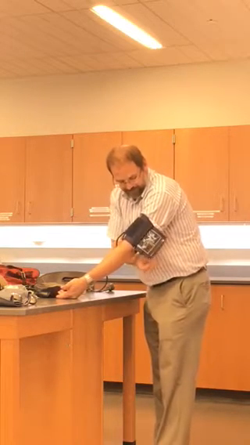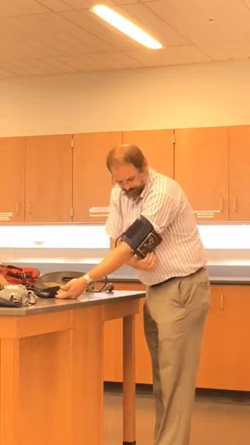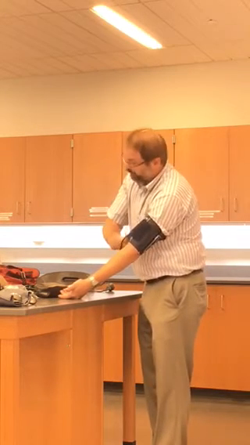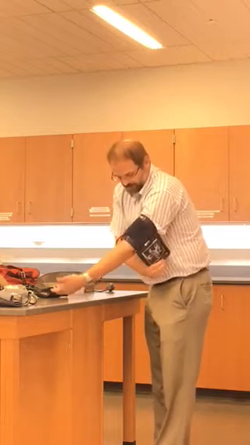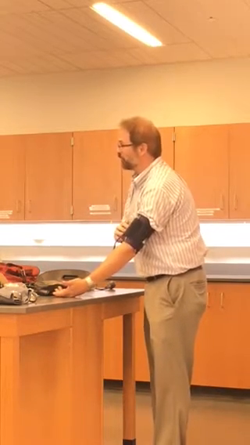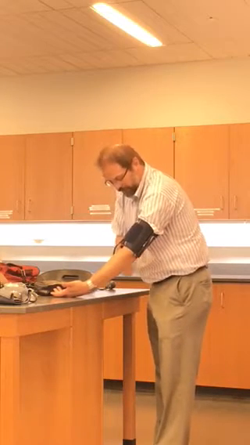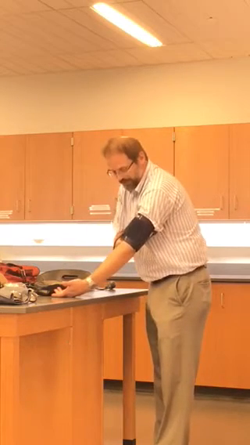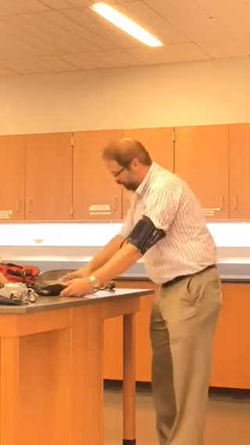And then you want to pull it snug enough that you can fit your fingers under it comfortably. You don't want it too tight. If you pull it too tight, it's already going to be reading high blood pressure. So leave it a little bit loose so you can usually get 2 fingers under it, but it won't slide down. And then you're good to go.